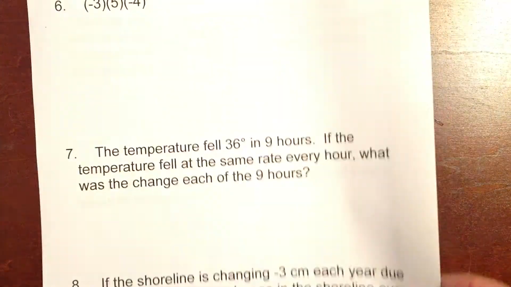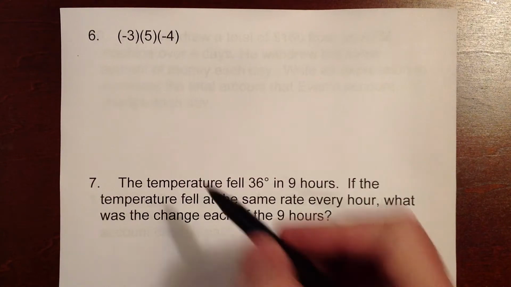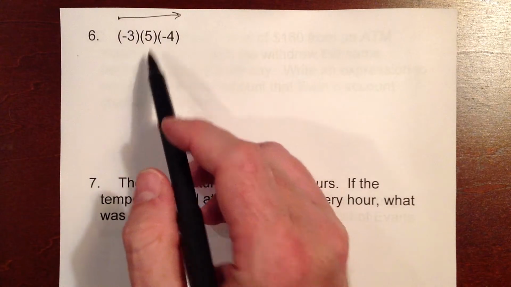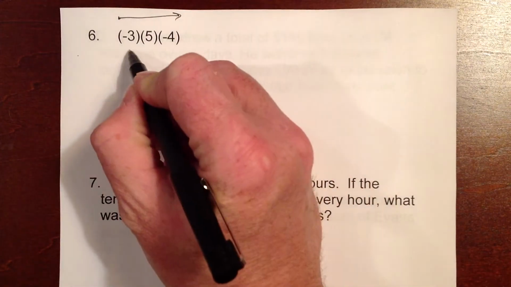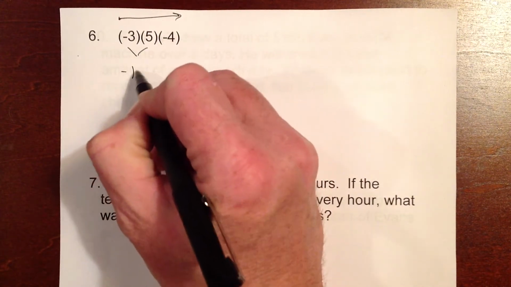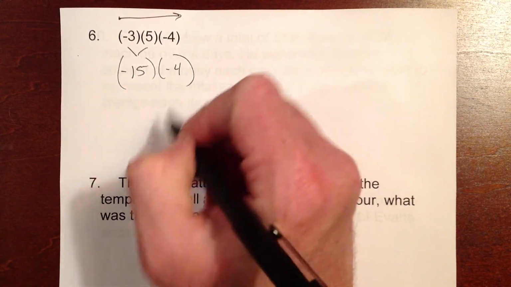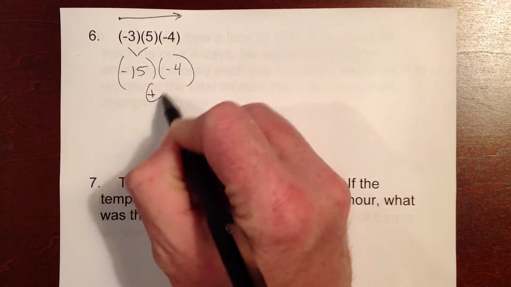Now here we have three numbers. If we're doing multiplication or division, we just go from left to right, just like we're writing. All we have here is no signs in the middle, which means it's multiplication. So let's just take them one at a time. A negative 3 times 5 is negative 15. Rewrite the whole thing. Times negative 4. Now we've got a negative times a negative, so that's going to be a positive answer.